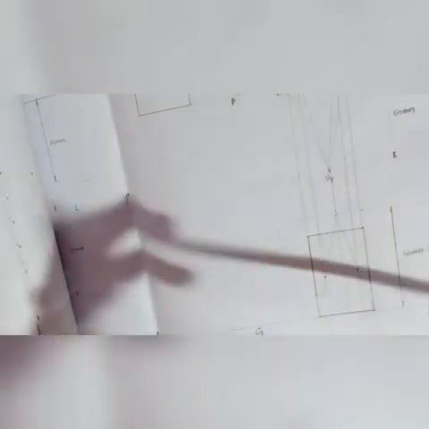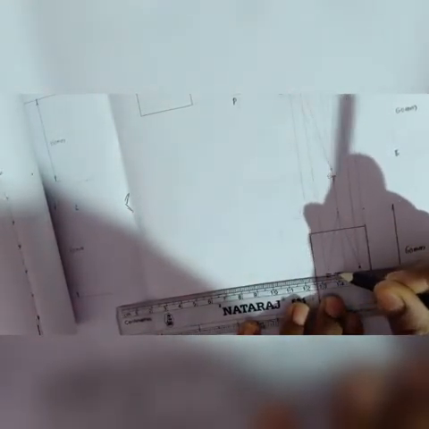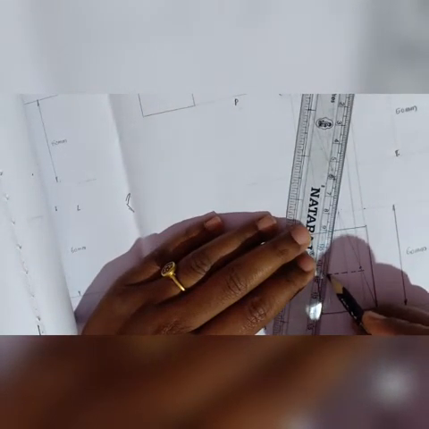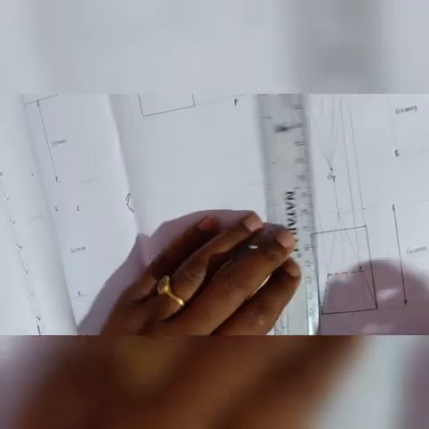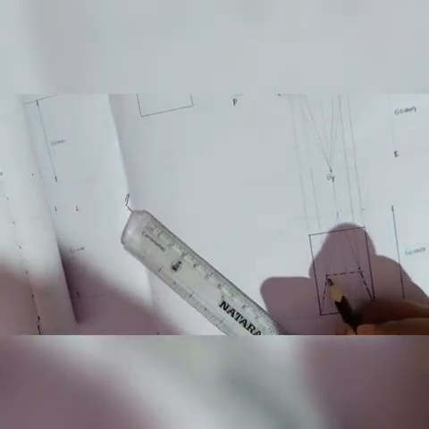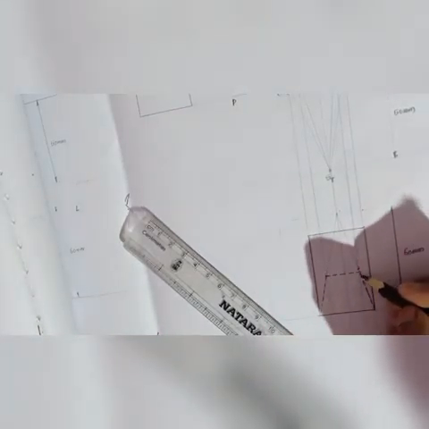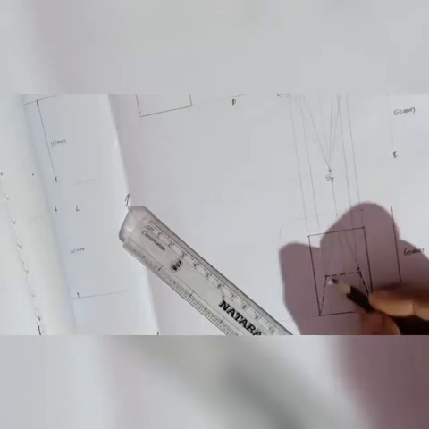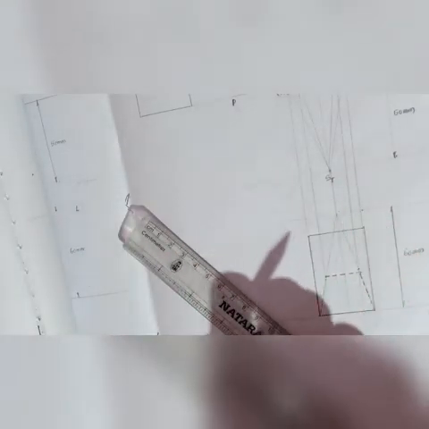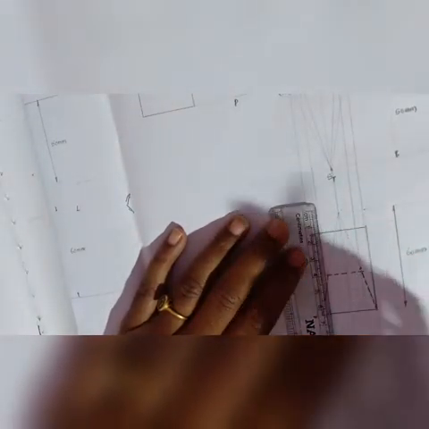This is nothing but the back edge of the prism. I'll join these two intersecting points, and connect these points to this line. Keep watching how it will automatically turn into a square prism.